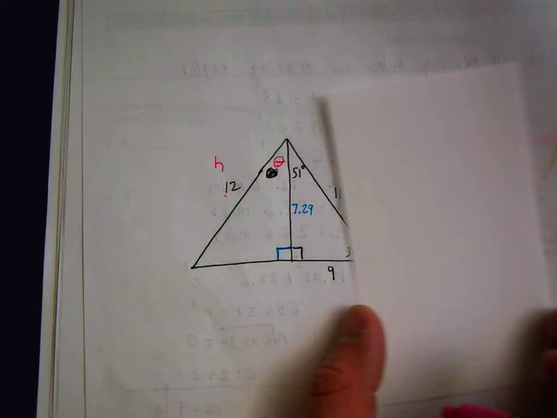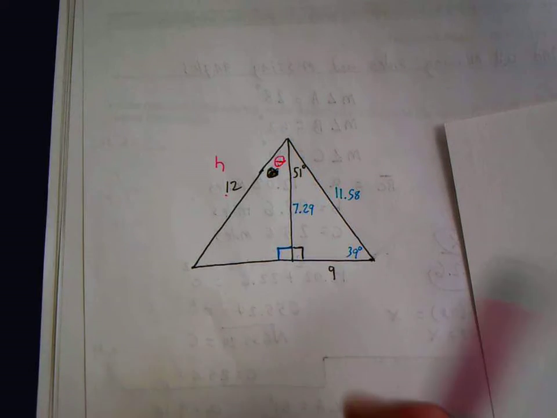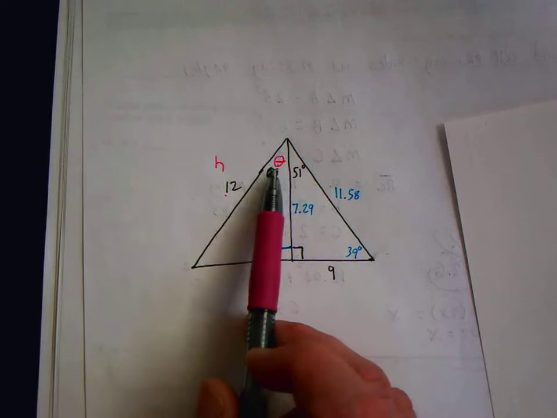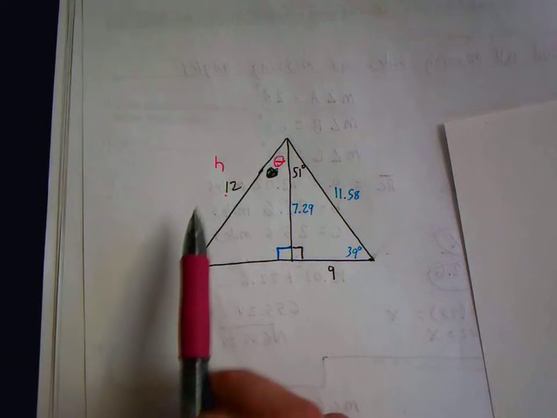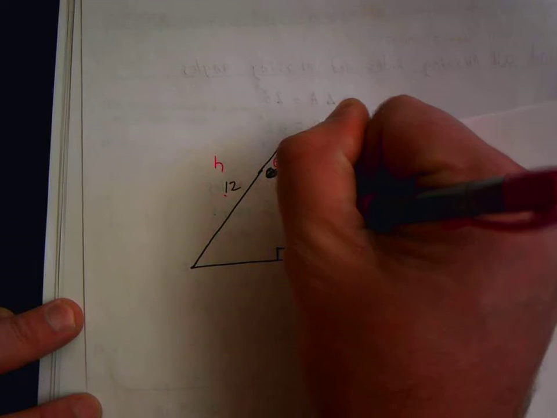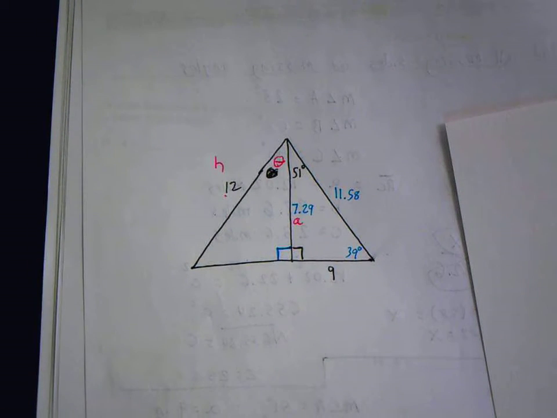Oh, I'm sorry, I'm saying it wrong. We're trying to find this angle, so in order to find an angle, we have to use two things we know. We know this is 12. We better use the 7.29, which is my A. To find an angle, you have to know the length of two sides. So which one uses A and H?